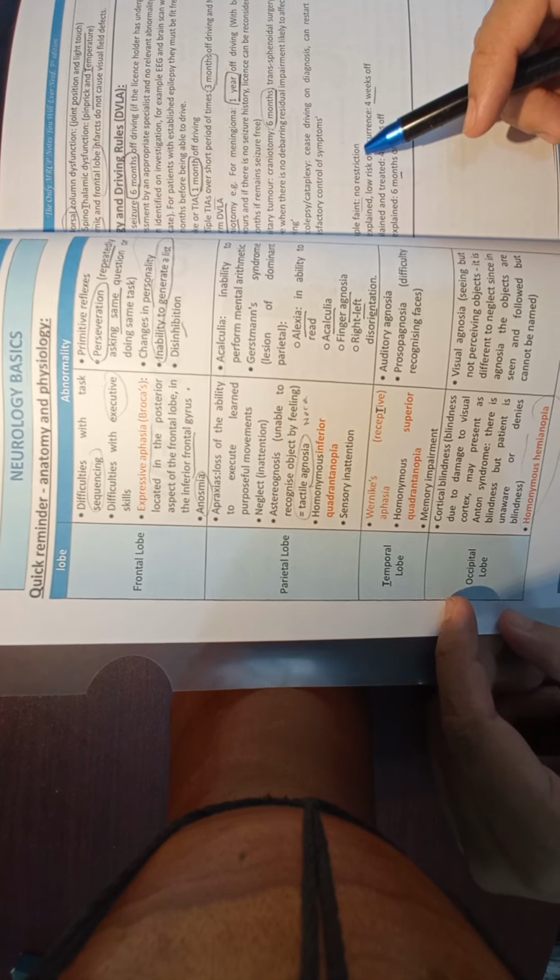Alright, starting the next system, neurology for MRCP part 1. For neurology, there are a lot of topics and a lot of things we need to clarify before we really jump onto the questions. This will cover almost everything that needs to be revised.